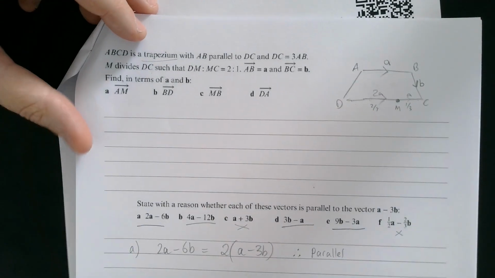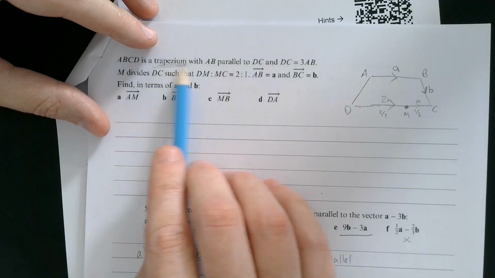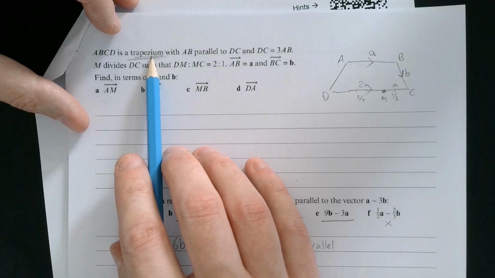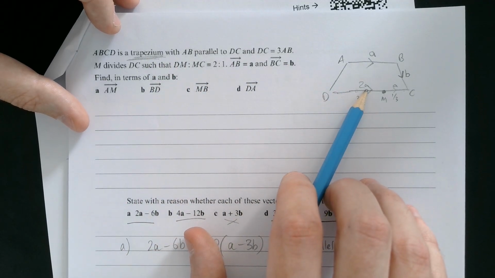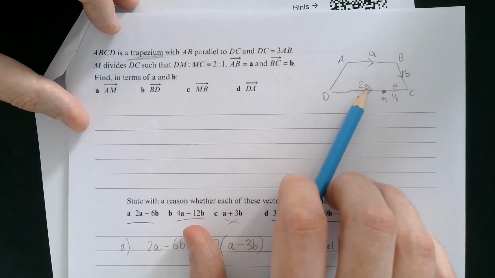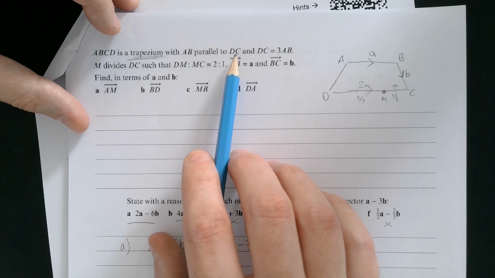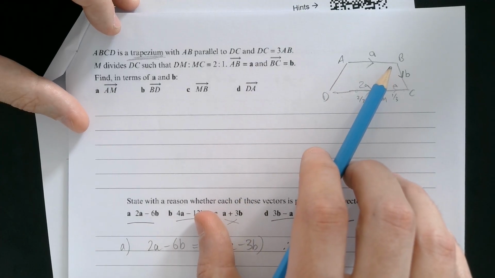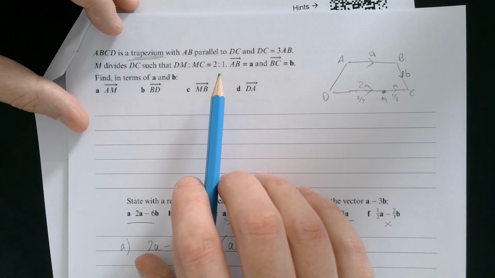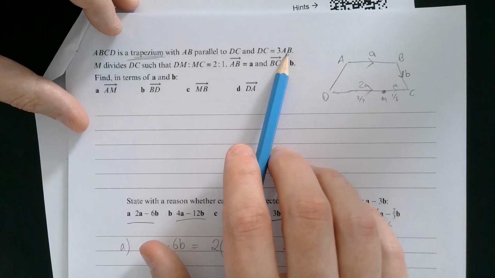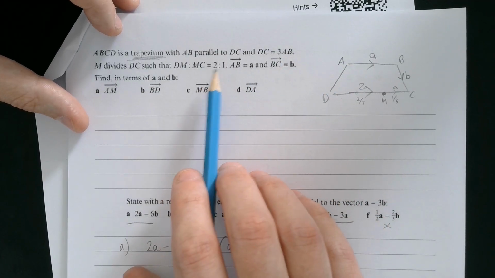For a trapezium, there's a few of these questions in here where it mentions a shape. You just need to know a few properties of shapes. So a trapezium has two parallel sides, so one pair of parallel sides which are not equal in length. If they are equal in length, then it means that the other pair of sides are also parallel, and therefore it's a parallelogram.